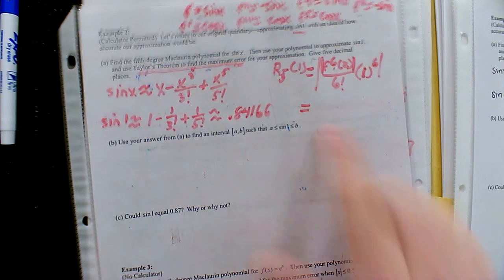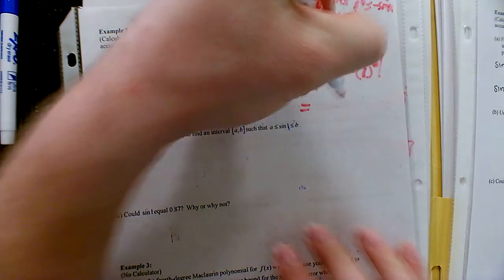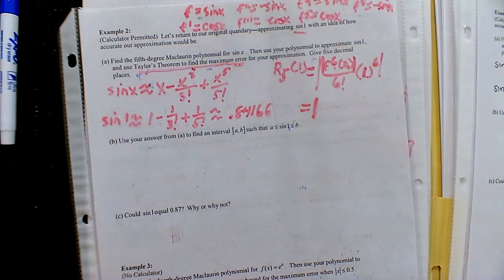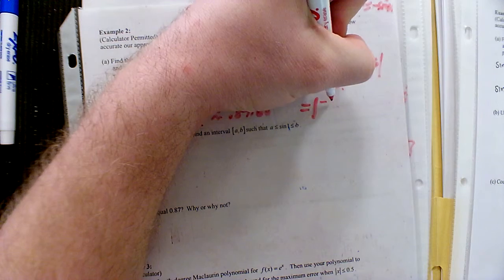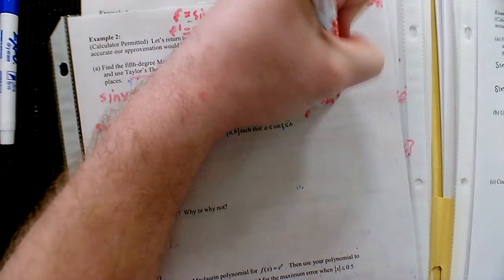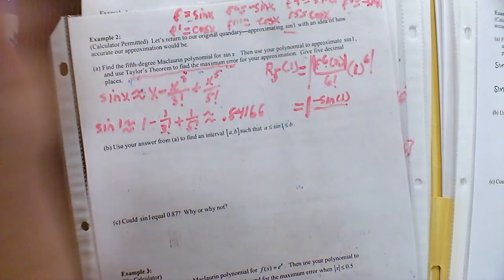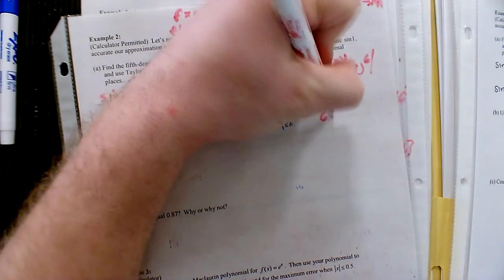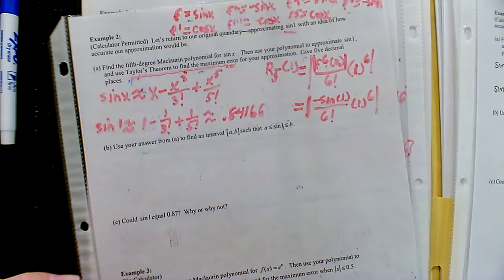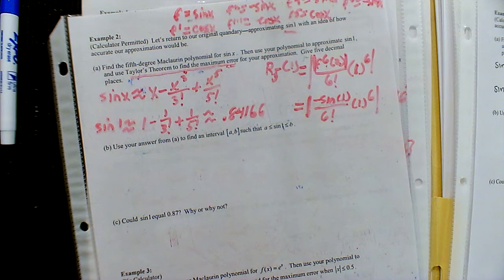Okay. So that sine of 1 is the greatest value. And again, we said it was negative sine. We're going to take the absolute value again. So it doesn't matter whether you have the negative or positive. So I can include negative sine because that was the sixth derivative. So negative sine of 1 over 6 factorial times 1 to the 6th. So again, we have values here. And this is a calculator question again, so you can use these to evaluate.